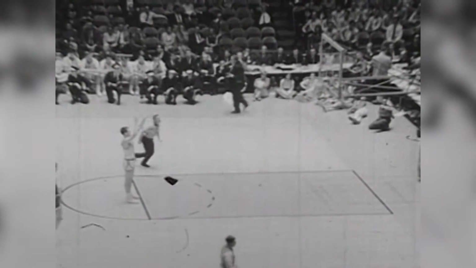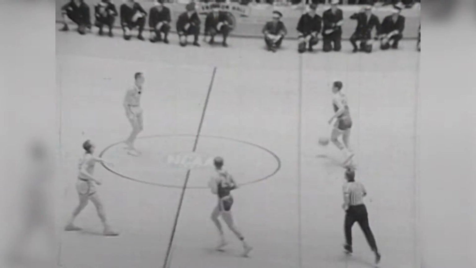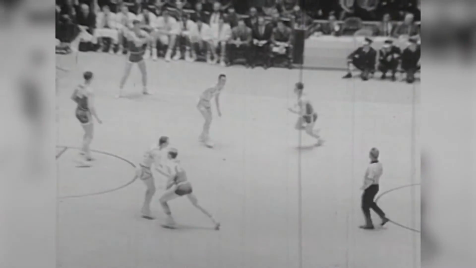Don May will shoot the technical. He's got it. May has the ball in offensive court. Moves to the top of the circle. He fakes, and he's called for using an elbow. With a minute 58 seconds to go, UCLA leading by 21 points has the ball.